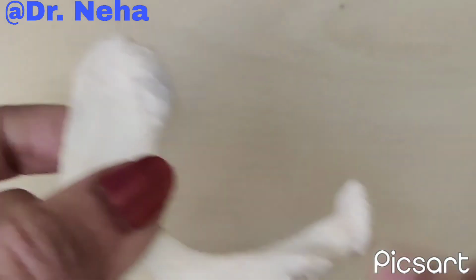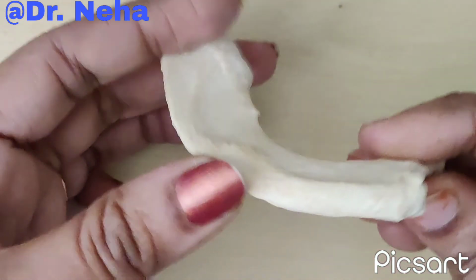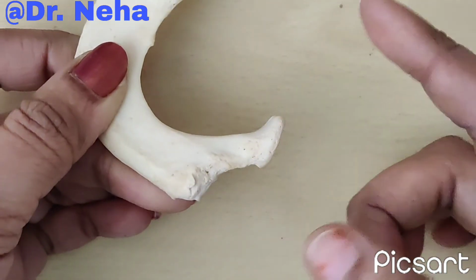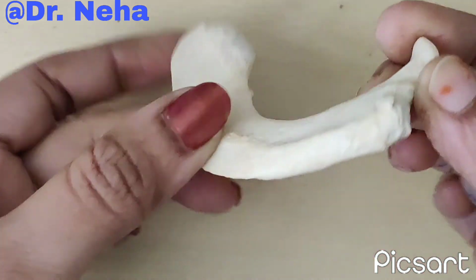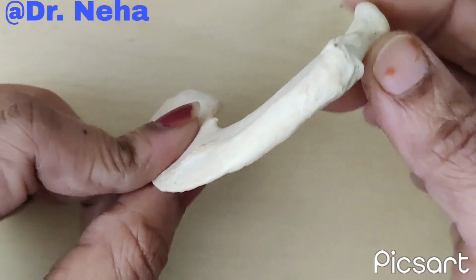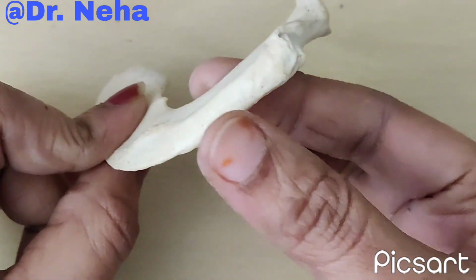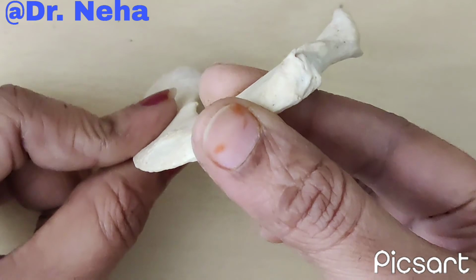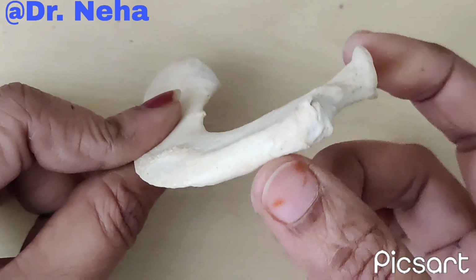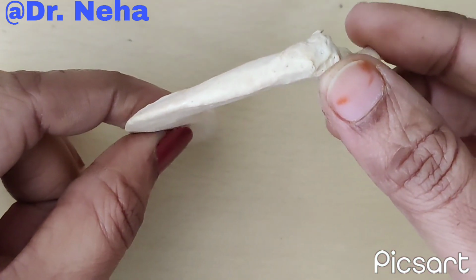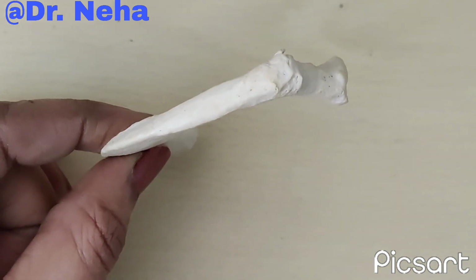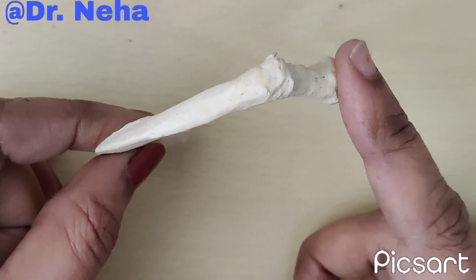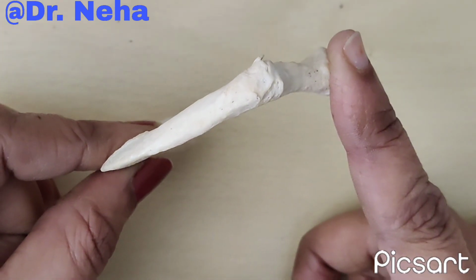To keep this bone in the anatomical position, we have to first hold it like this, anterior end on the anterior aspect, posterior end posteriorly, and this posterior end is slightly above the anterior end. It is not placed horizontally, it is slightly above the anterior end. This posterior end is above the anterior end. So this is the anatomical position of the first rib. You should remember that the posterior end is above the anterior end.